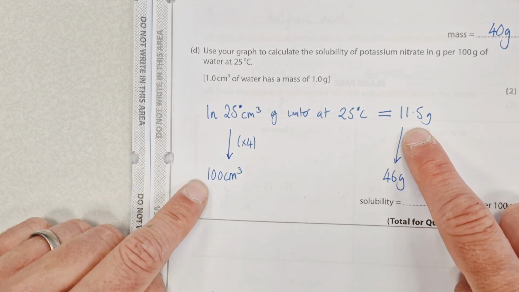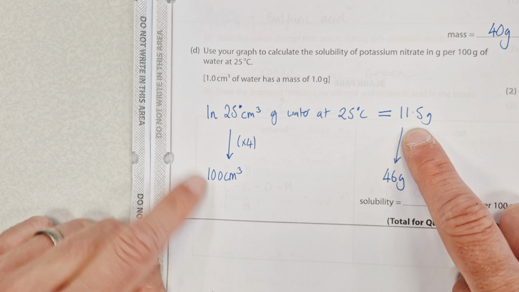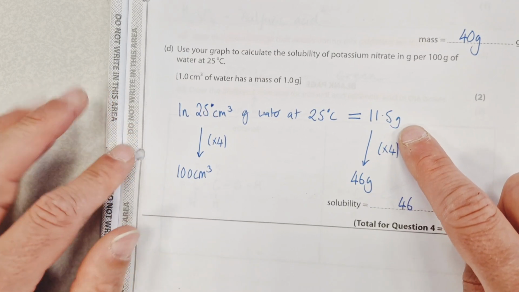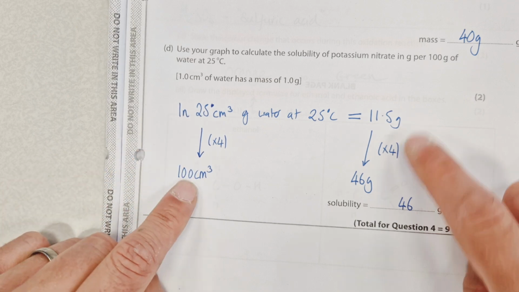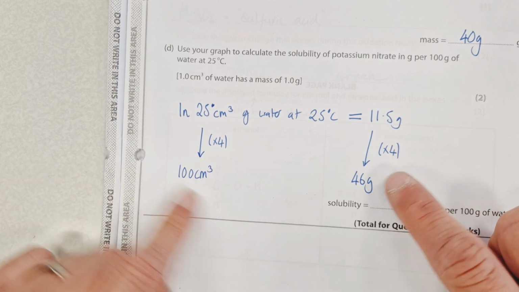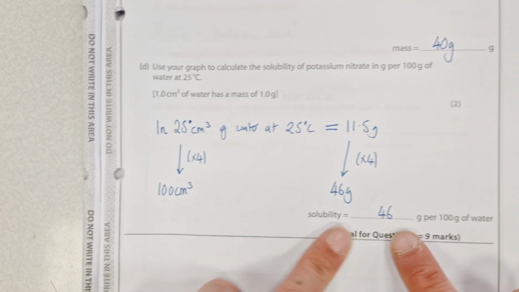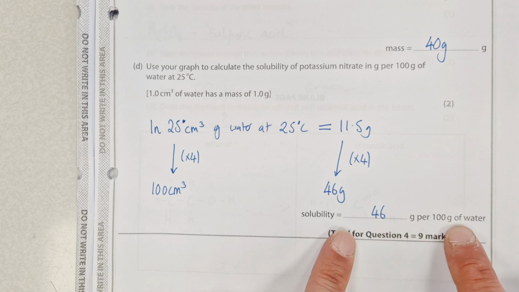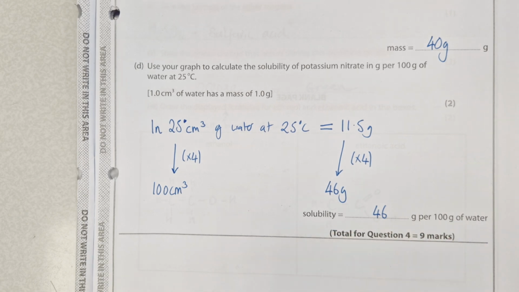Now, 100 centimeters cubed of water is 4 times that amount of water. So if we multiply the mass that dissolves in that volume of water by 4 as well to match the increase in the volume, we get 46 grams of potassium nitrate being possible to dissolve if we had 100 grams of water rather than 25 grams of water. So we're scaling up through a 4-fold increase in volume of water.